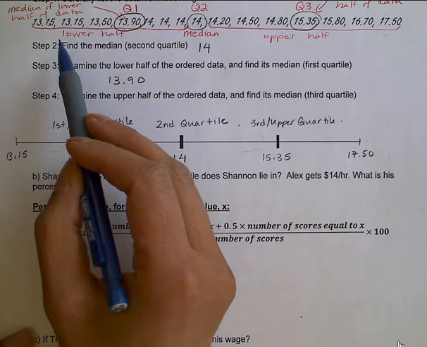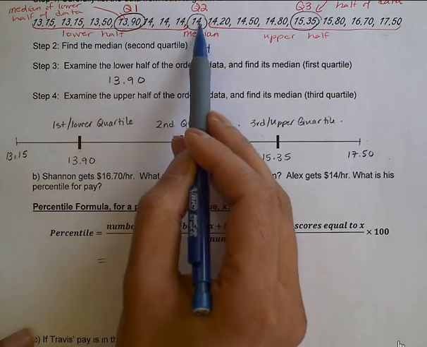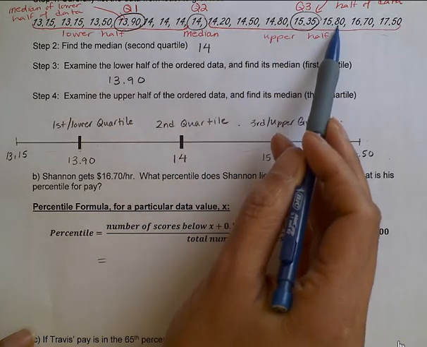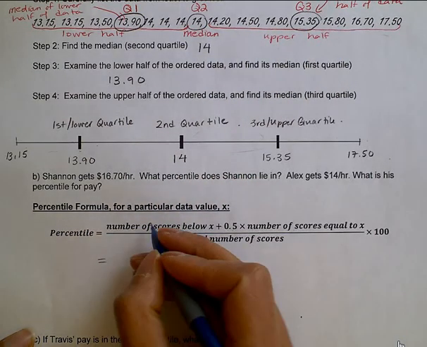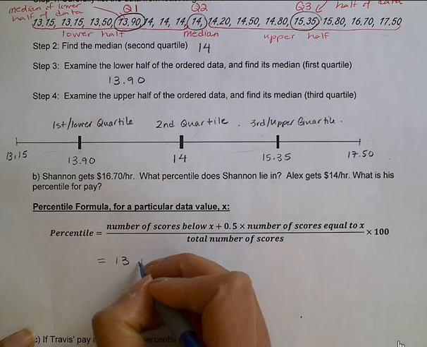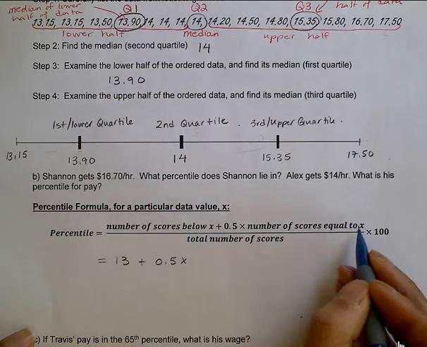So I've got 1, 2, 3, 4, 5, 6, 7, 8, 9, 10, 11, 12, 13. There were 13 scores or values that are below x. So it's 13 plus 0.5 times the number of scores equal to x. So x here is the $16.70.